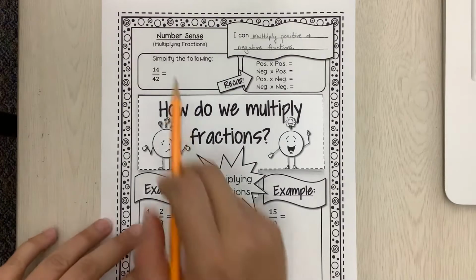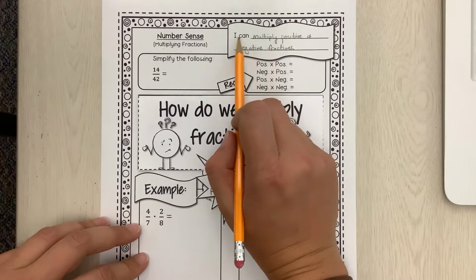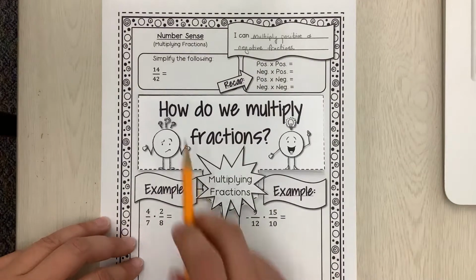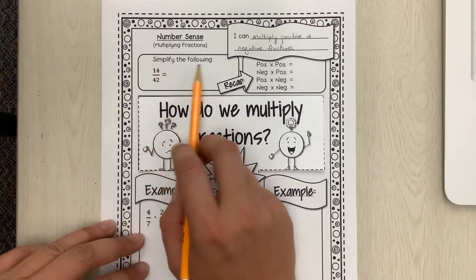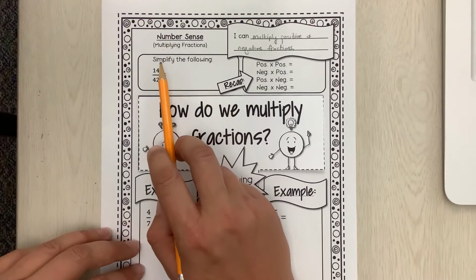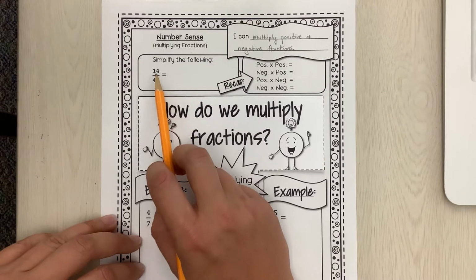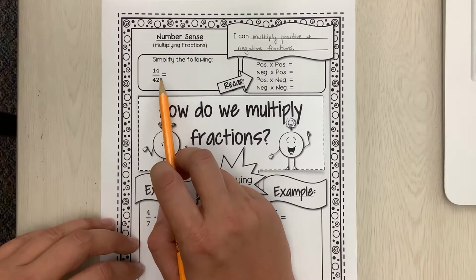Today we're going to talk about multiplying fractions. In your table of contents, you should have been able to put your I can statement, multiply positive and negative fractions. So let's look at this. First thing, let's talk about simplifying fractions. We've talked about this quite a lot already this year, and hopefully throughout other years you've talked about this as well.